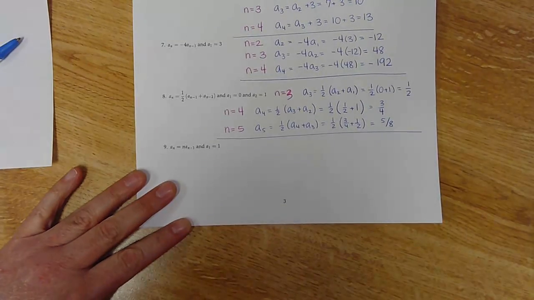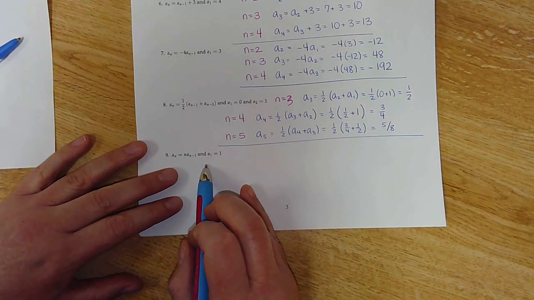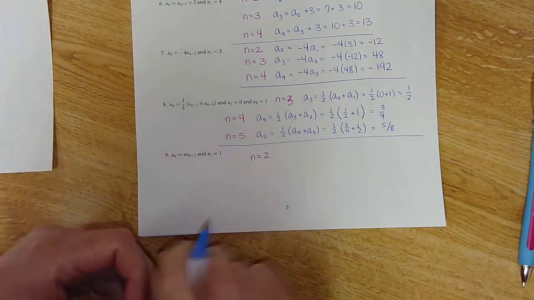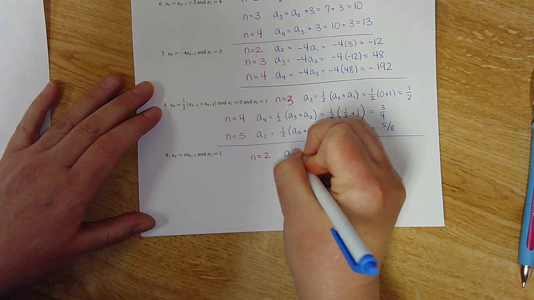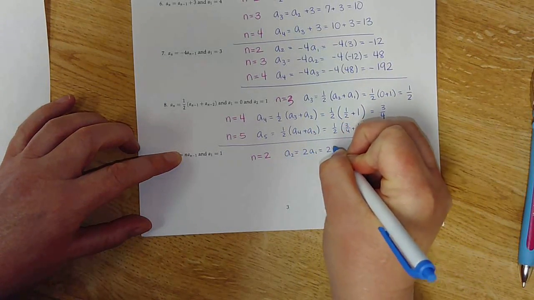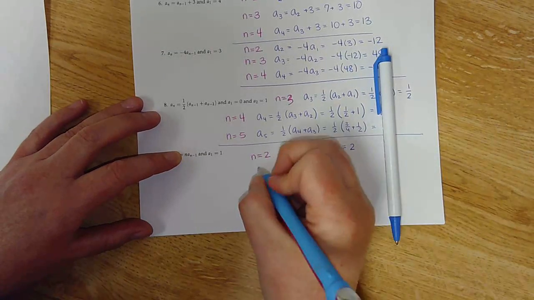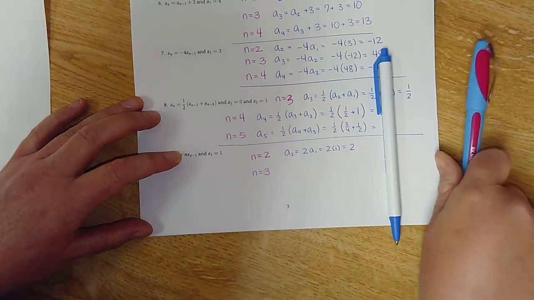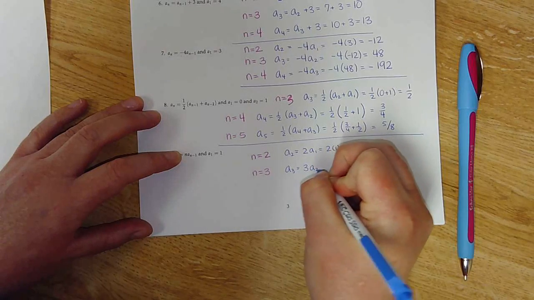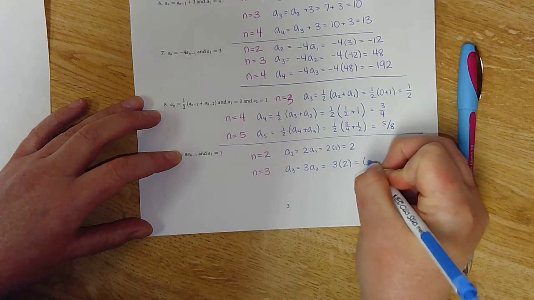All right, so let's see if we've gotten to the same place here. So I've been given a1 and I want to find a2. That's going to happen when n is equal to 2. So a2 is going to be 2 times a1. So 2 times 1, which gives me 2 total. To get a3, that's going to happen when n is equal to 3. So a3 is going to be 3 times a2, which gives me 3 times 2, so 6.